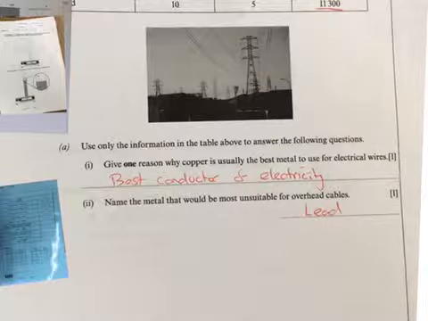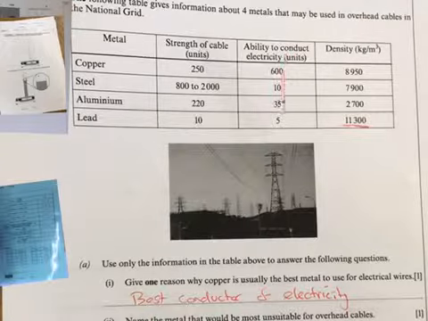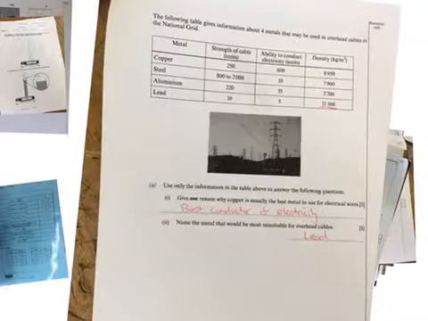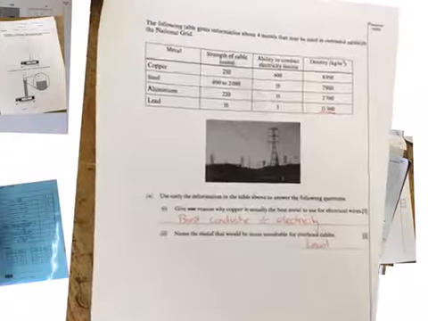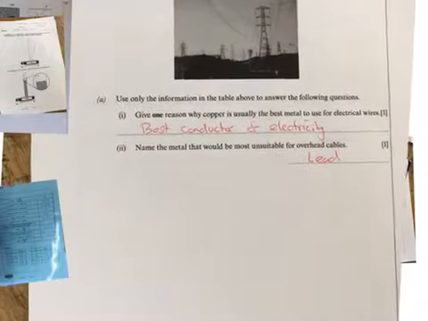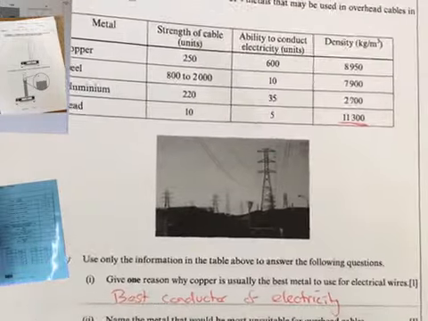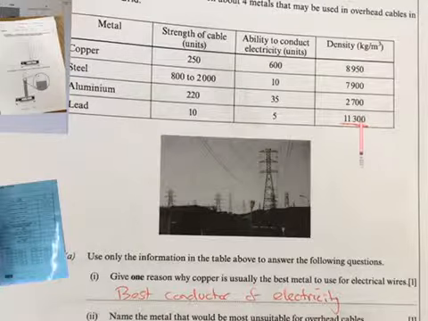Give one reason why copper is usually the best metal to conduct electricity in wires. Because it's the best conductor of electricity in the table. You can see that. All metals have free electrons, so these delocalized electrons are able to carry the charge. Name a metal that would be most unsuitable for overhead cables. It's going to be lead because it's massive on density there.